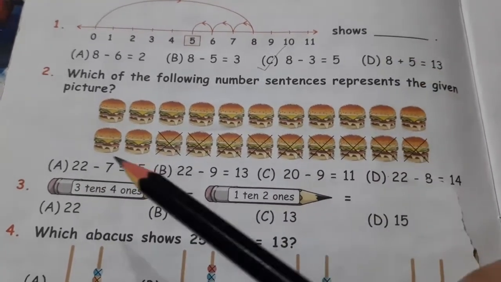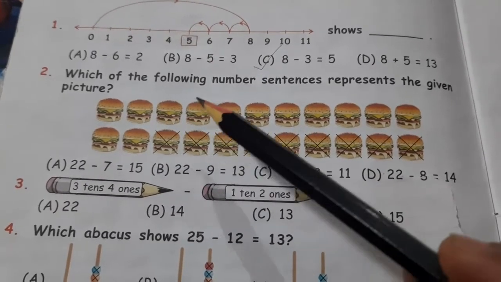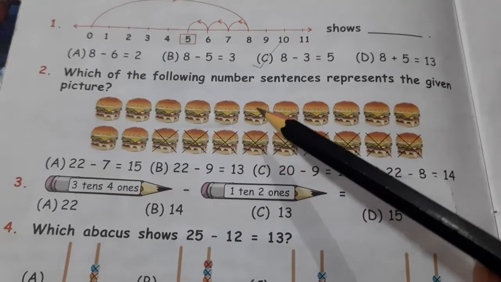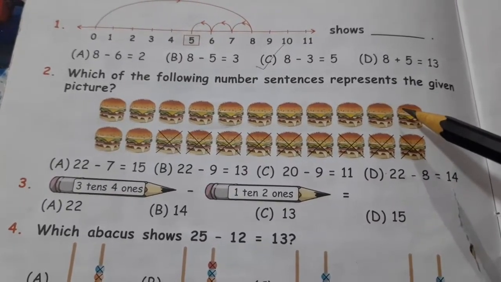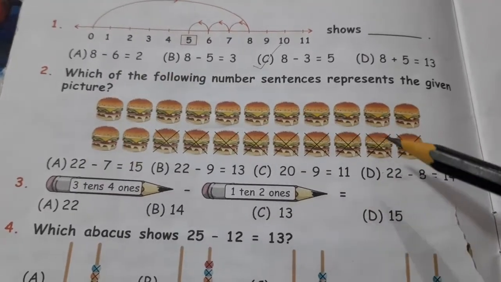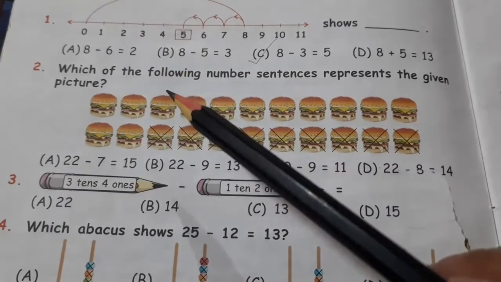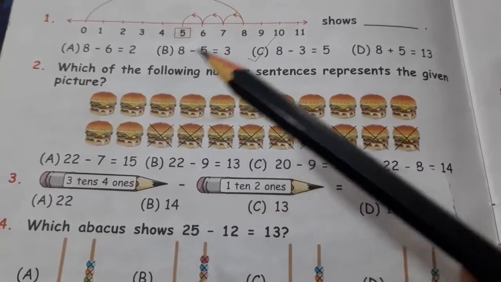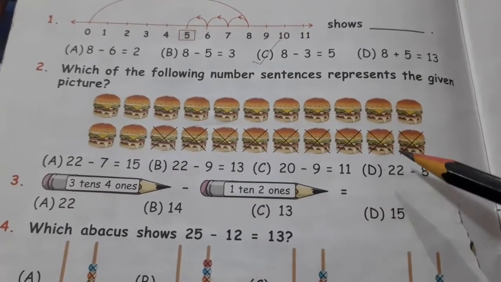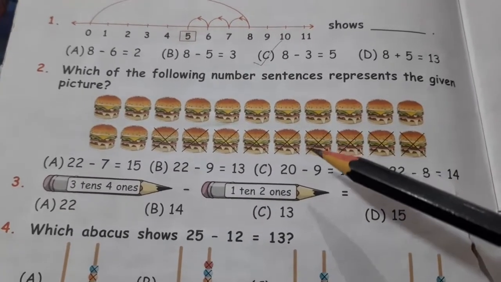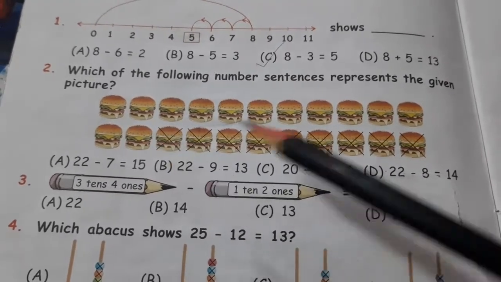We have been given burgers. कितने burgers है? 1, 2, 3, 4, 5, 6, 7, 8, 9, 10, 11. And नीचे की line में भी 11. So there are 22 burgers which has been given. Alright, so your number sentence will be 22 से start होगा. Now how many burgers are crossed? 1, 2, 3, 4, 5, 6, 7, 8, 9. So 9 burgers are crossed.